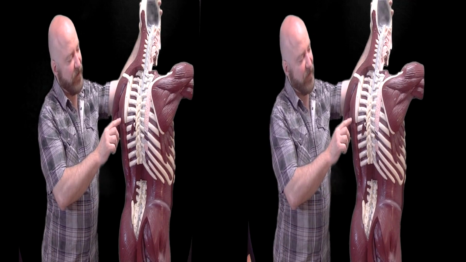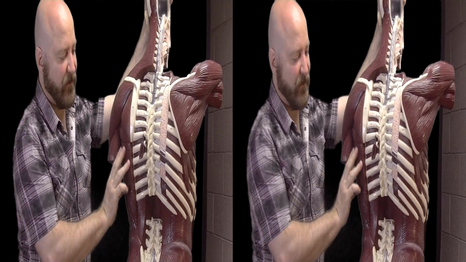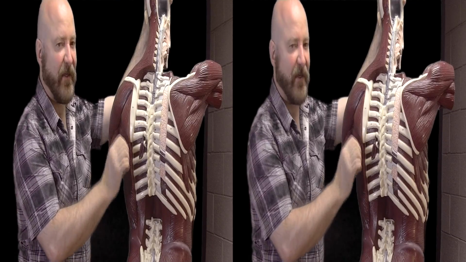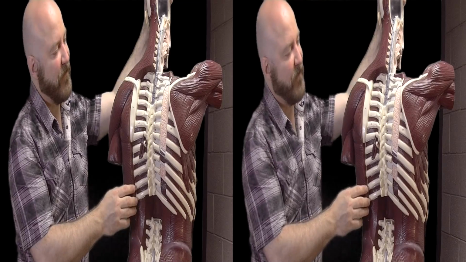And right above it, a little bit difficult to see here, we have the teres major. So the latissimus dorsi and the teres major both help to adduct the arm and to extend it.